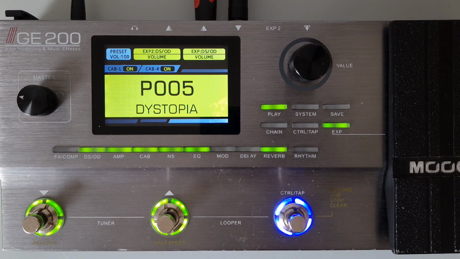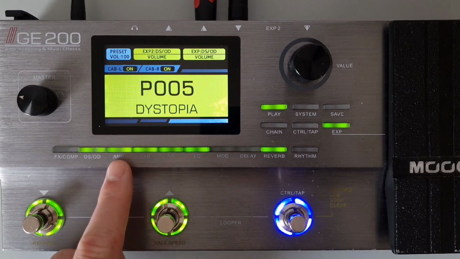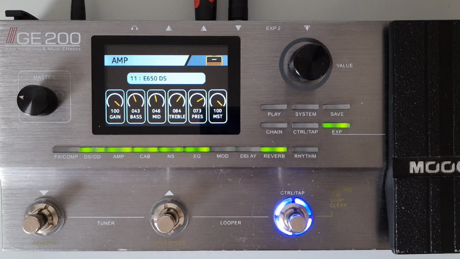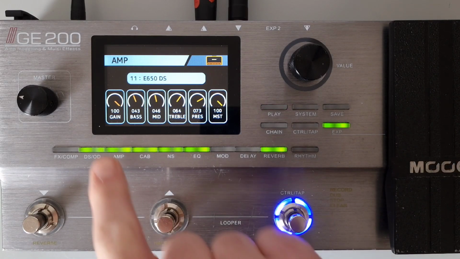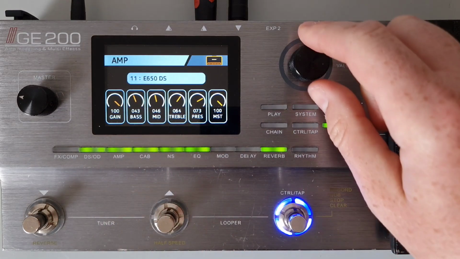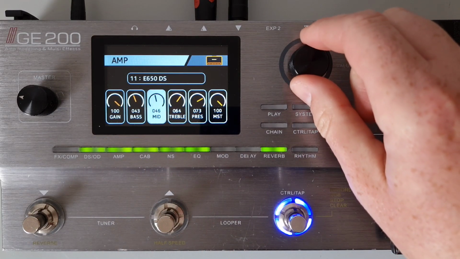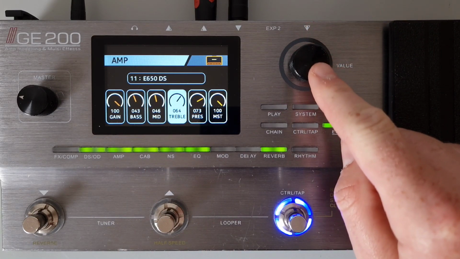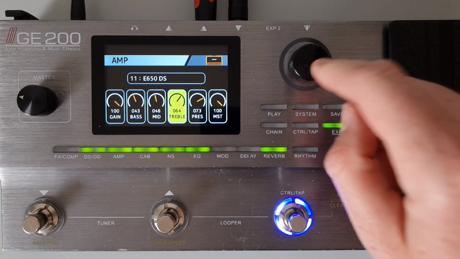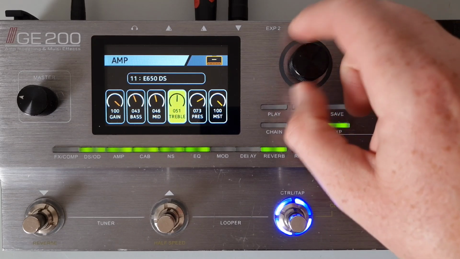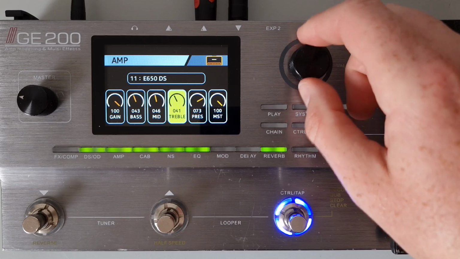How to change effect parameters. Each effect has different adjustable parameters. For instance, if you want to adjust the current amp settings, press amp to enter that effect block. Then use the value knob to select the parameter to adjust. These are shown on the bottom of the screen. Say you wanted to adjust your treble. Press down on the value knob once you've selected it. Then rotate the value knob to make any adjustments.